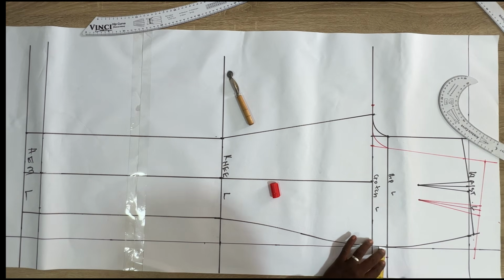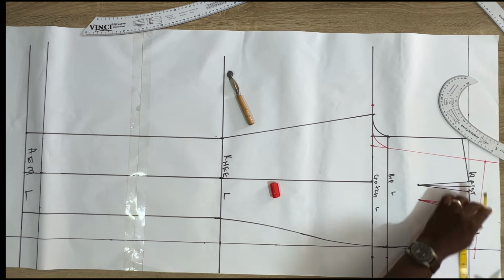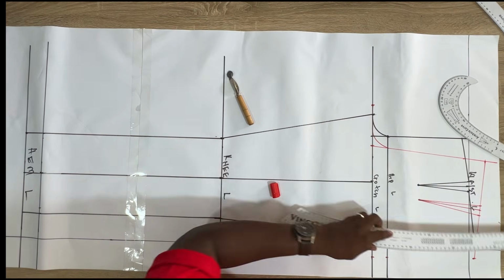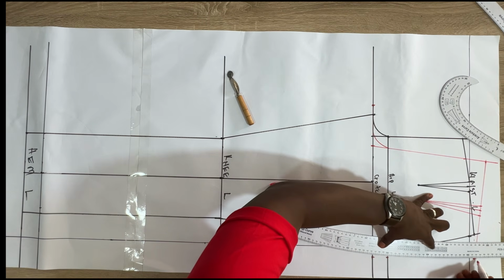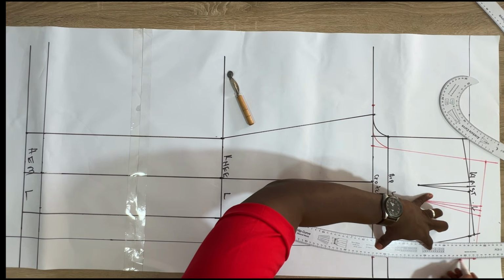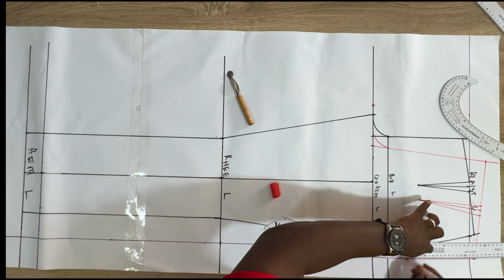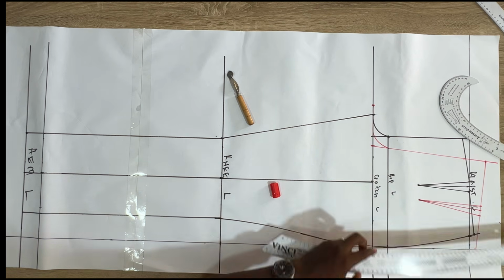Now whatever you got here, you just bring it down to the cross line. Remember, this is our point here, so you just use your curves to connect these lines.